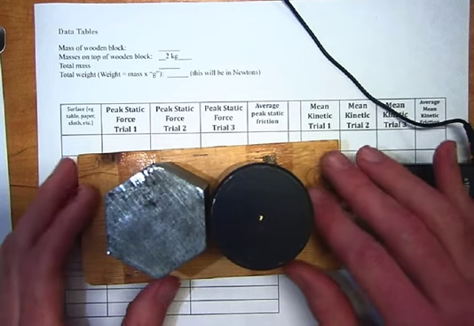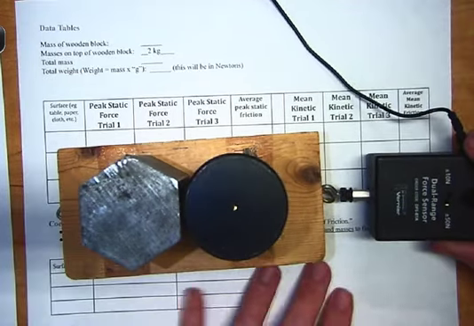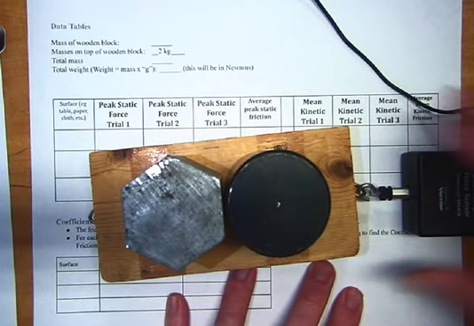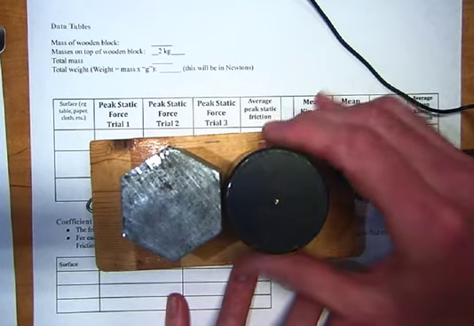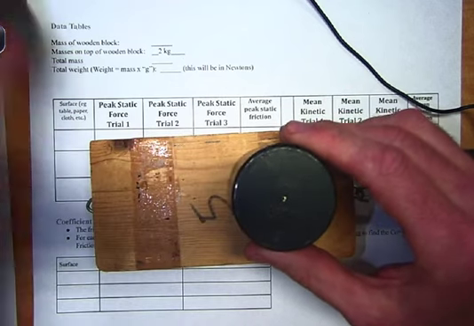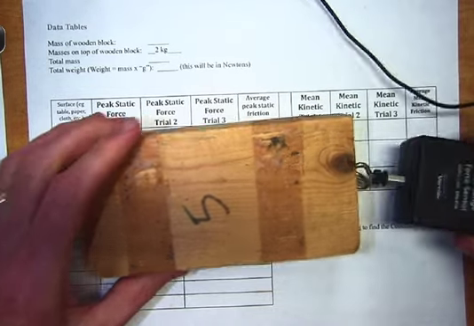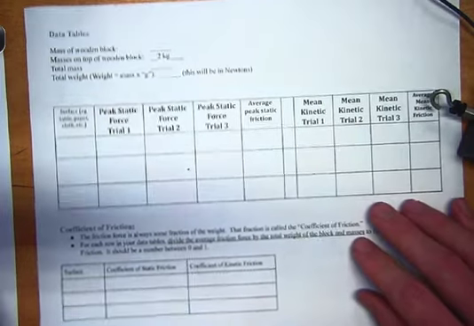To the friction lab. If you remember, we had our dual range force sensor. We're pulling our masses along on our wooden block, and we were taking down some data. So I'm going to show you some sample data and then show you what some of the conclusions are in terms of coefficient of friction.